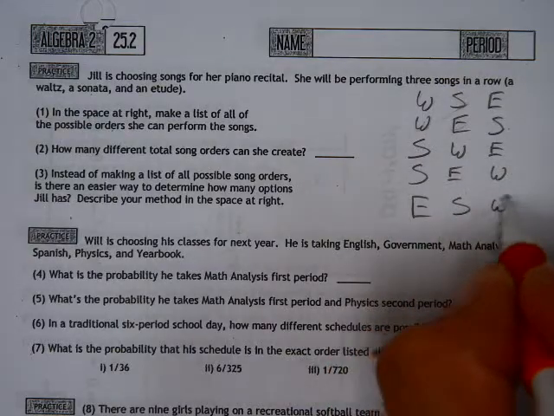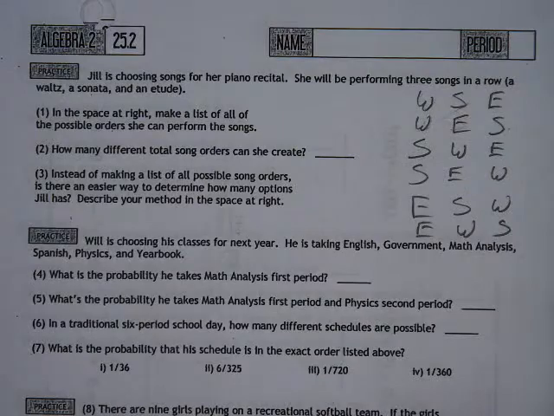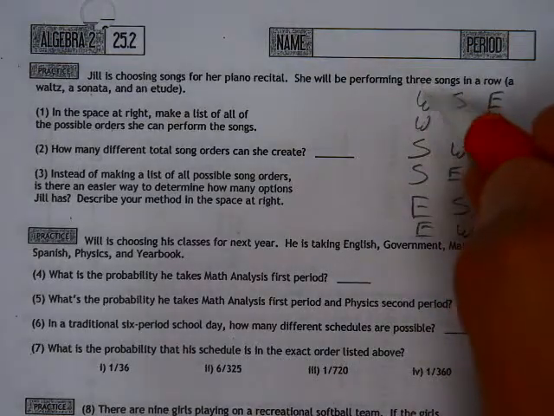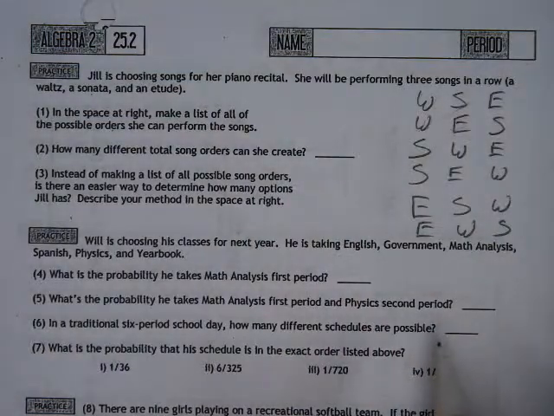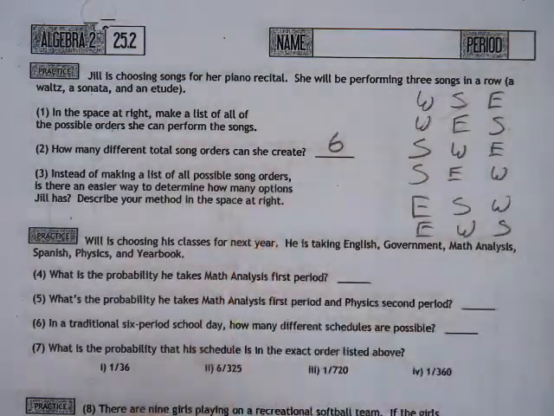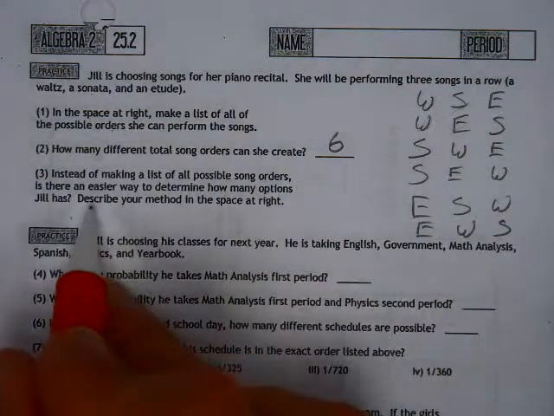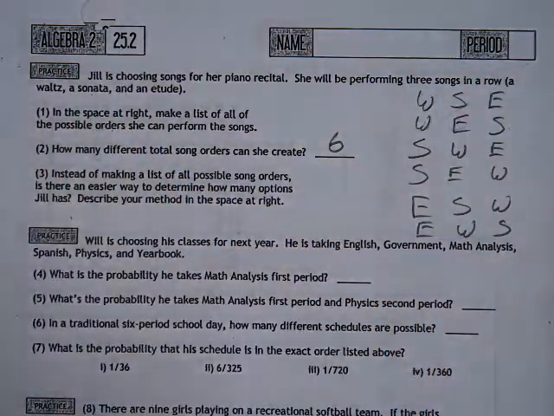So the last thing we haven't started with yet would be the E, and if we did an E, S, W and then an E, W, S, that would give us all of the different ways of starting with E. So we've exhausted all of the different ways of starting with any of the different letters, so that's all we have. So how many different song orders? We have 6.